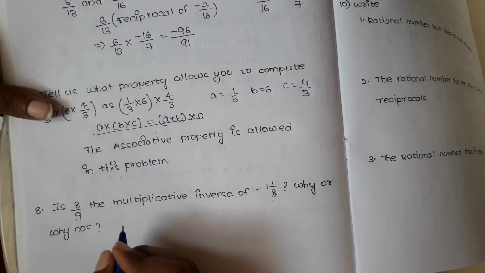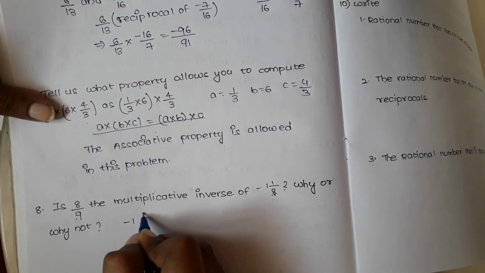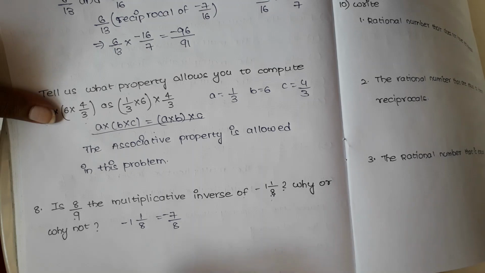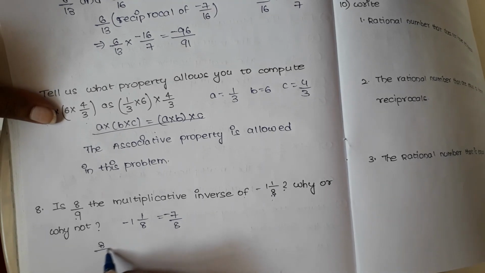Here the given number is minus 1 by 8, and the other number is 8 by 9.